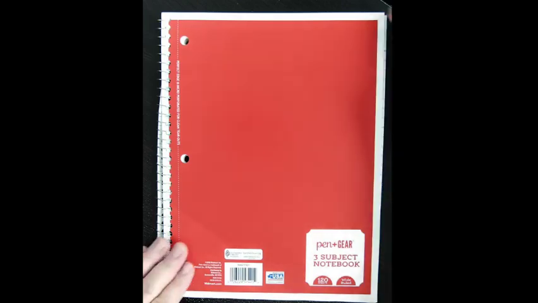Hello, fourth grade students. Today we are going to create a graphic organizer. This graphic organizer is called a two-column note-taking graphic organizer. So what I need you to do is find your three-subject notebook that you're using for our science class. I need you to turn to the first page, please.